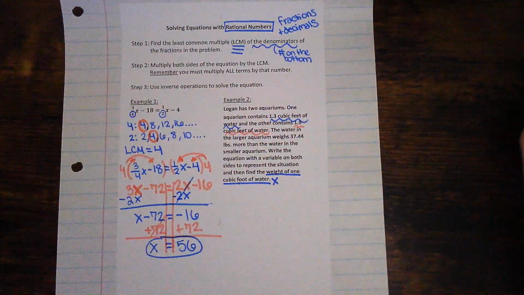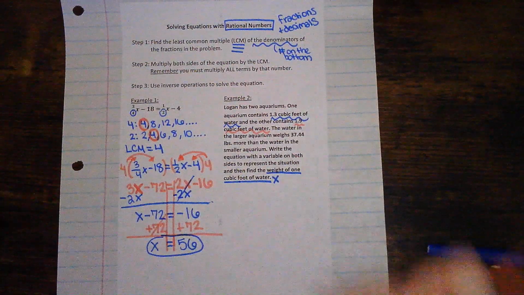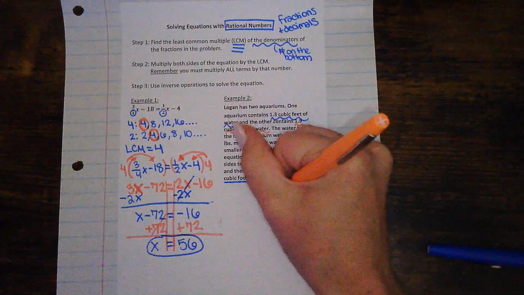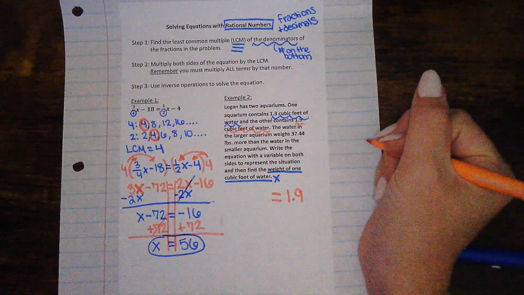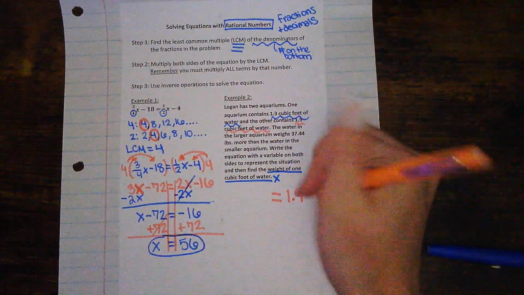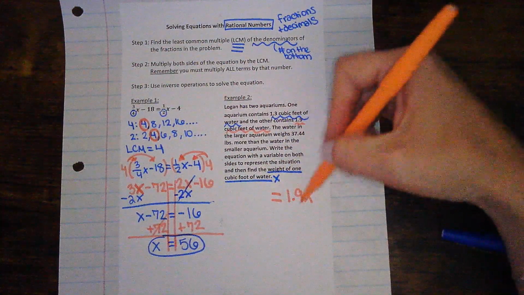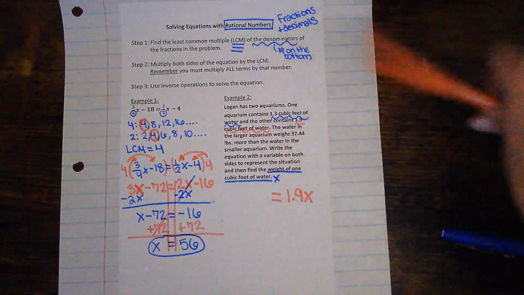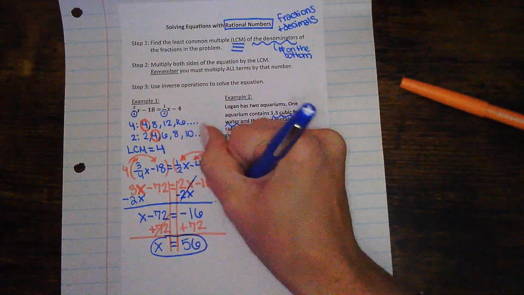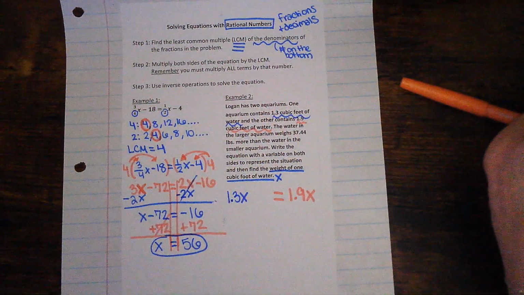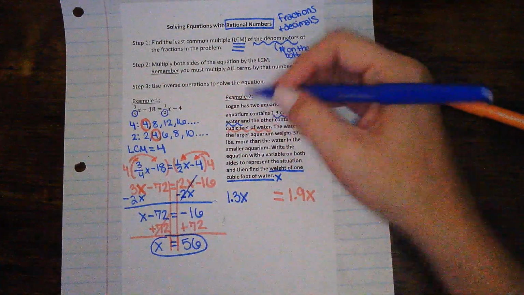That's my value of x. So when I write my equation, I'm going to have 1.9 times the weight of 1 cubic foot to equal the total weight of the larger aquarium. On the other side, the smaller one is 1.3 times the weight of 1 cubic foot plus the 37.44 pounds.